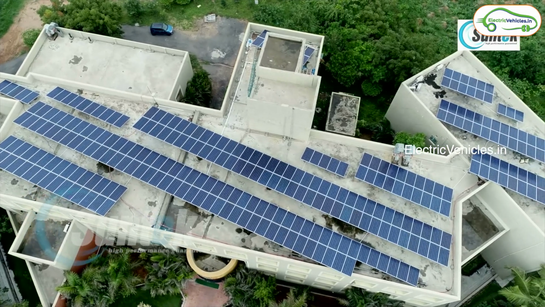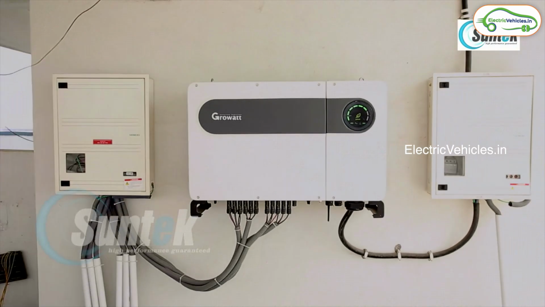So you have to go for at least an 80 kilowatt solar power system. For that you need around 4,000 square feet of area. So how much area does it take for a single kilowatt? A single kilowatt takes around 50 to 60 square feet. So what is the expenditure I have to incur on 70 kilowatts for my charging station?